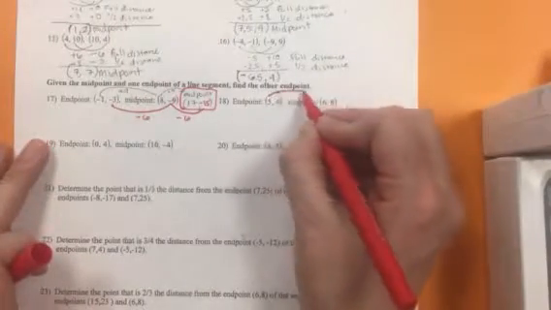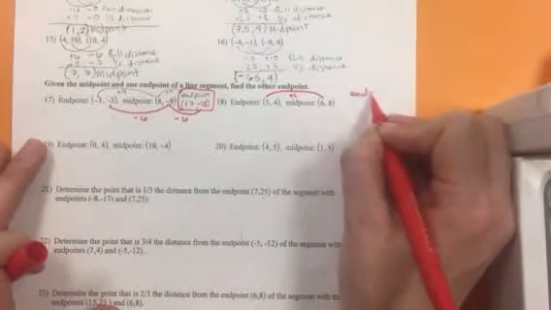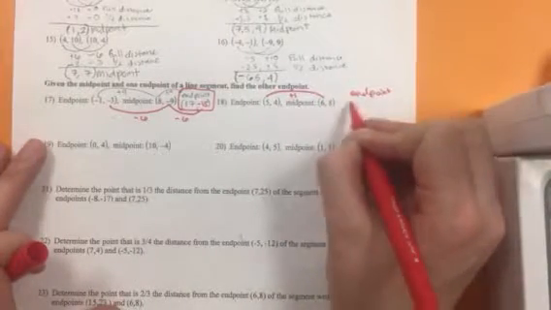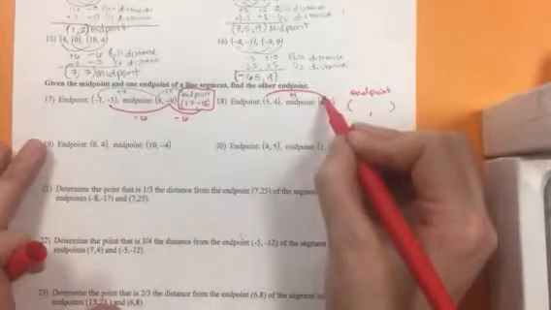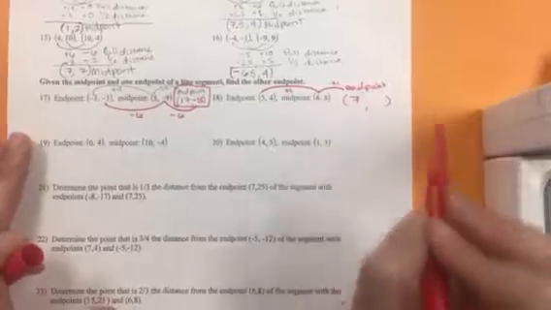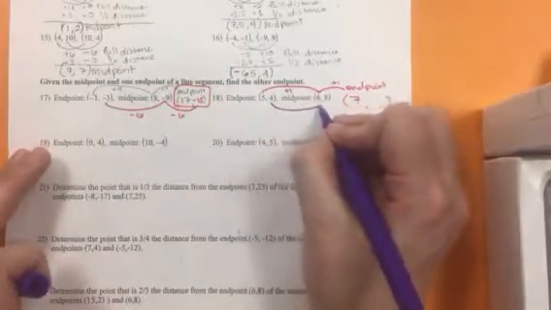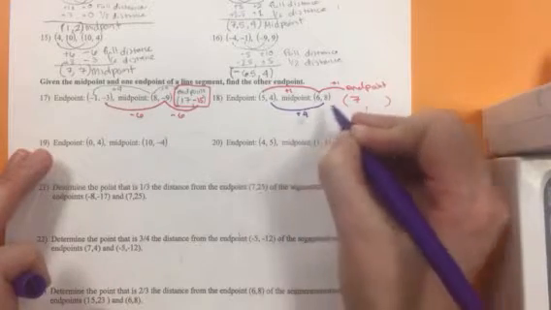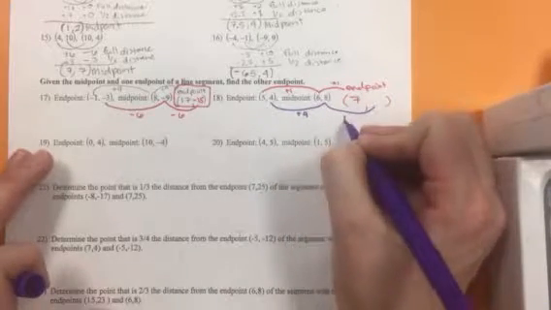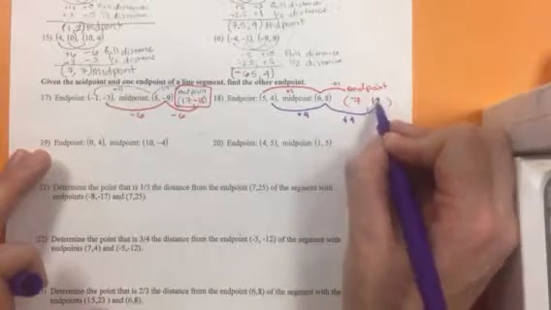From 5 to 6, I'm adding 1. So if I do that again, plus 1, I would get a 7. 4 to 8, I'm adding 4. If I add a 4 again, 8 plus 4 would be 12.